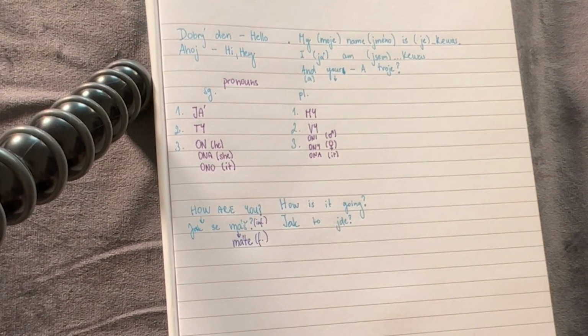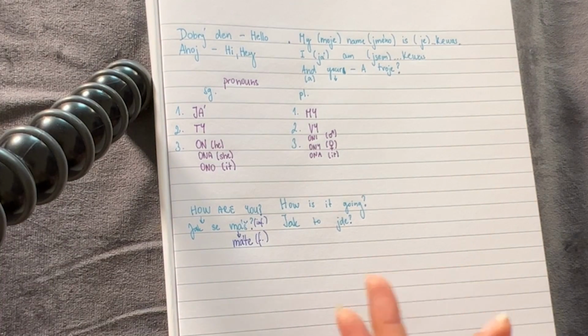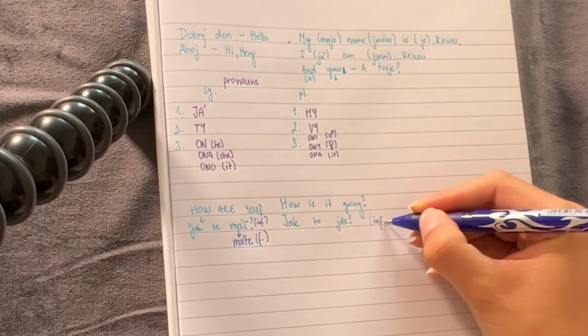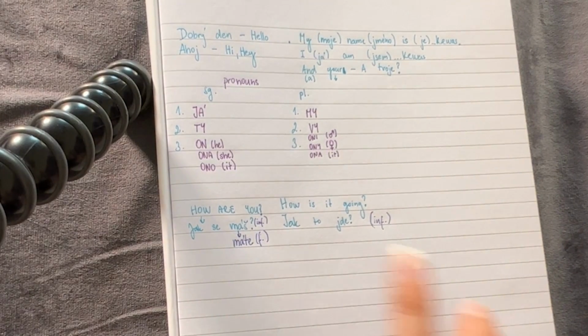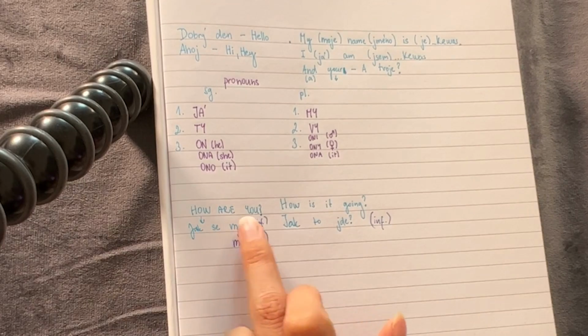Okay. So you would say, jak to jde, which doesn't really show if you're talking to one person or more. It's just neutral, but it's informal. You wouldn't use that if you were talking to your boss. You would say, jak se máte? Jak se máte? How are you?